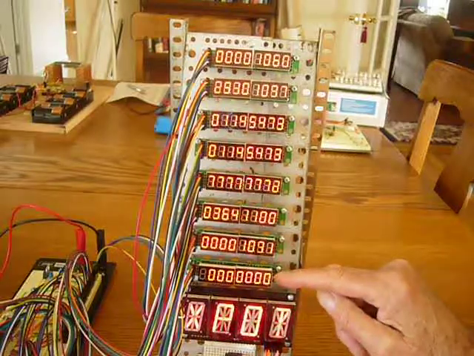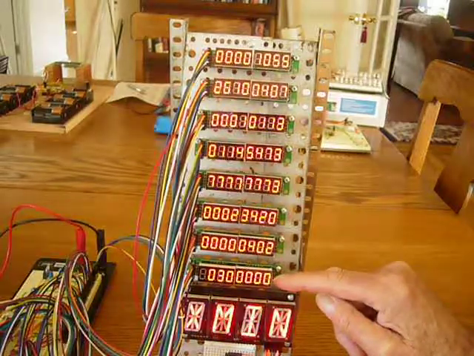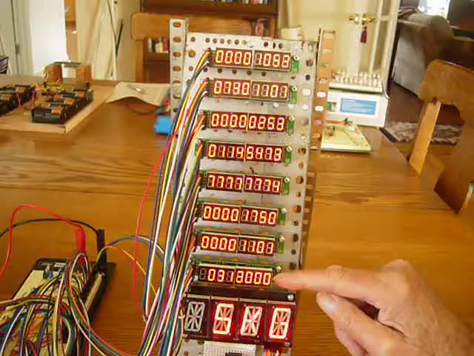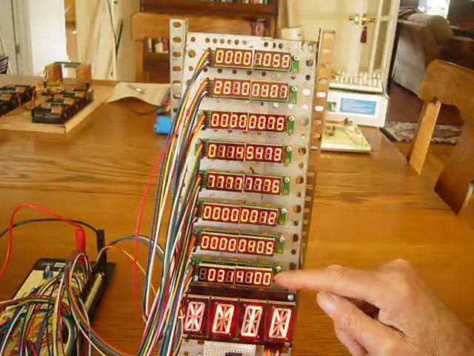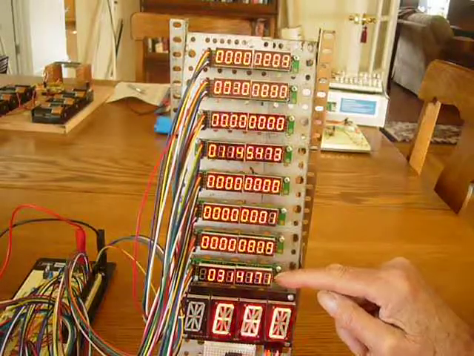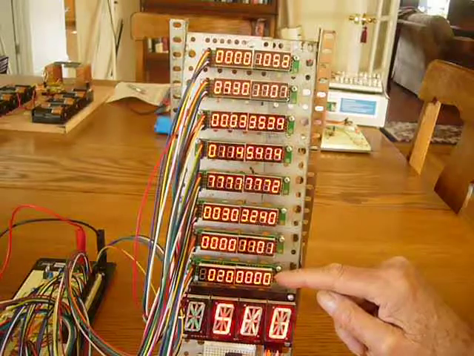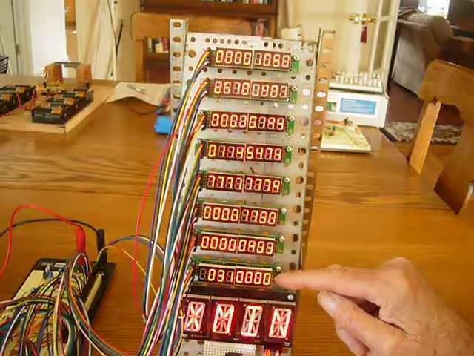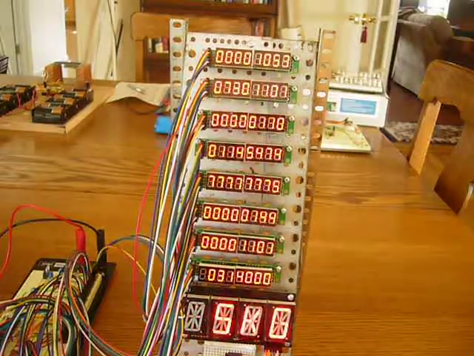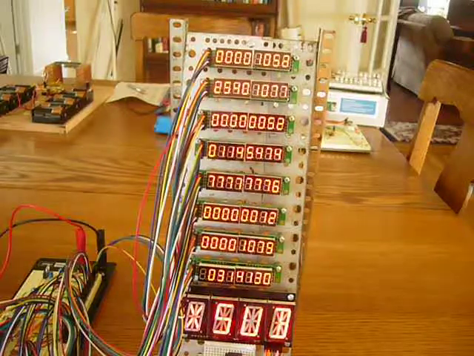You can see the result being 0, and now you can see the result being built up for the 314,171. Now it's being zeroed, and now it's going to do 314,172, and so on, up to about 8 million.